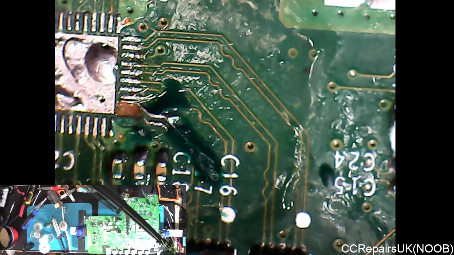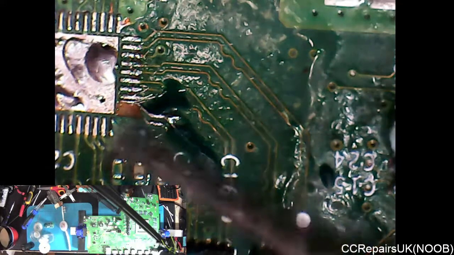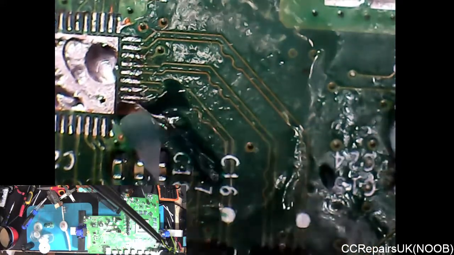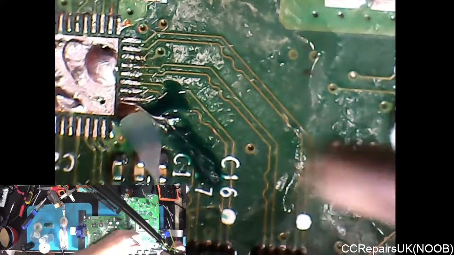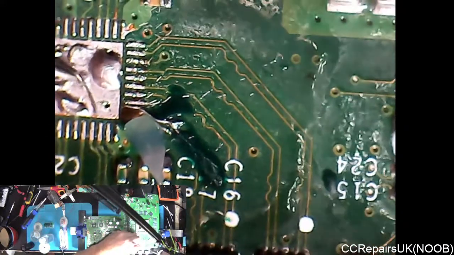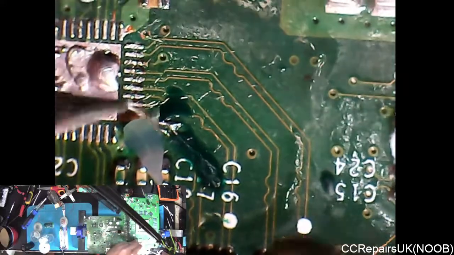You never know, one day I might get to the point where this doesn't take me this long. Well, doesn't take me this long on camera. This is going to be the fun part because I'm using a ridiculously big tip compared to the size of that wire.